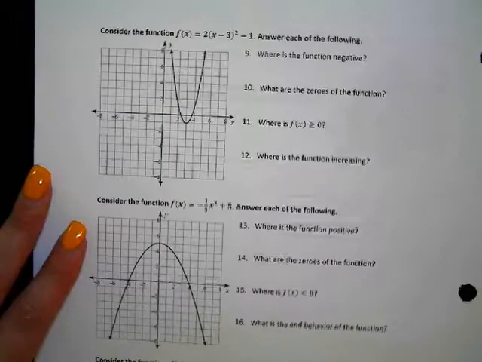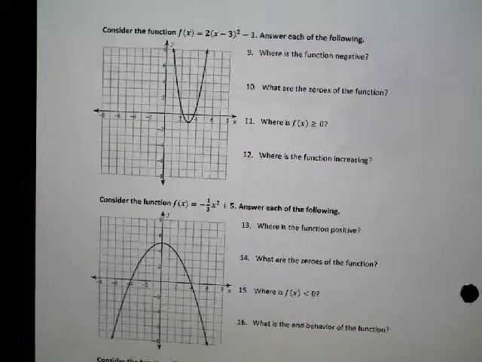Yeah, on the 9 through 20, there were some where it was like, okay, I got this, and there were some where it was like, what is that asking? I don't even know.